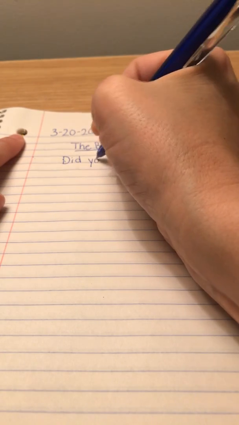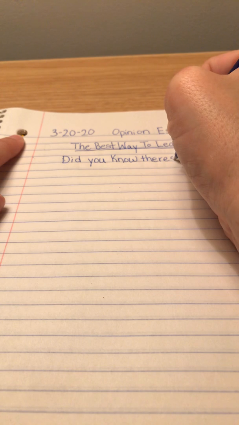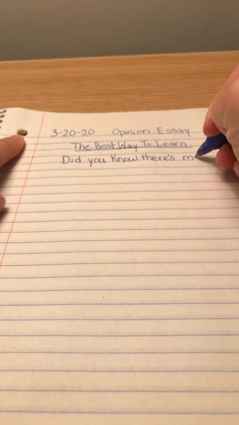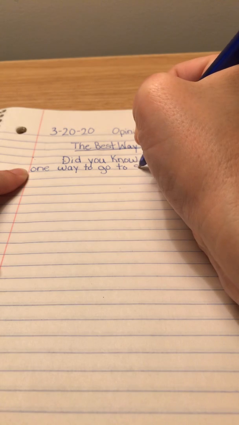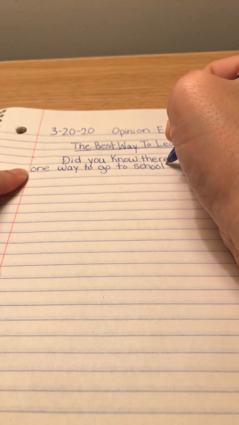And I'm going to do an opening question. Did you know there's a contraction right here? There is. That's why I need this apostrophe, right? There's more than one. Notice I put my next word because just the first sentence of the paragraph is indented, right? So this word one is going to come all the way back to the margin line. There's more than one way to go to school. Ooh, that is a good opening question, right? Did you know there's more than one way to go to school?